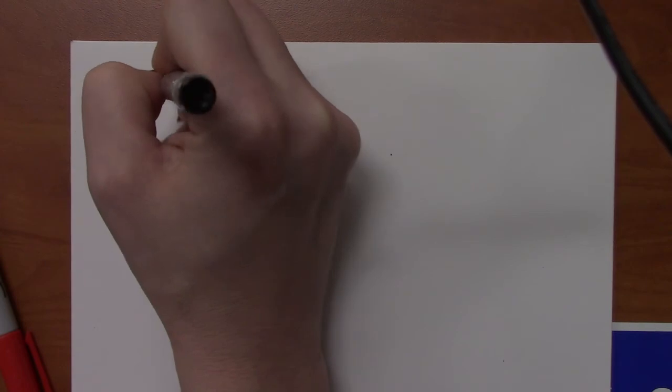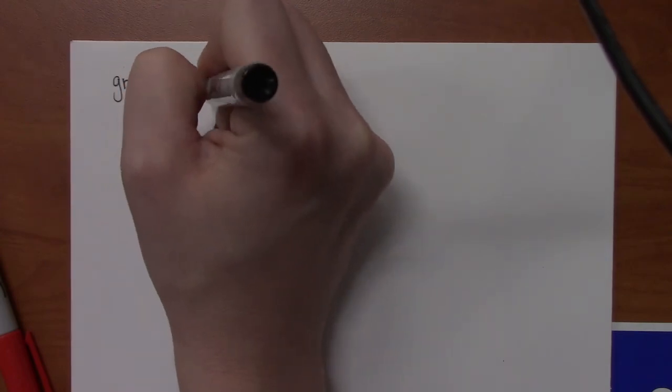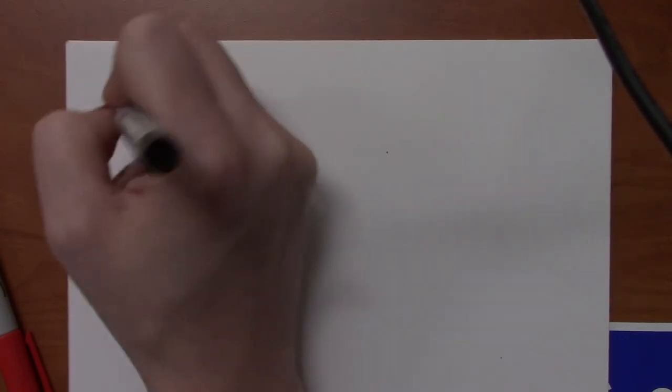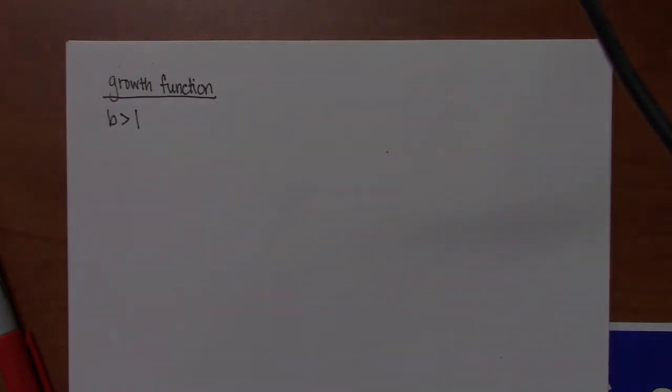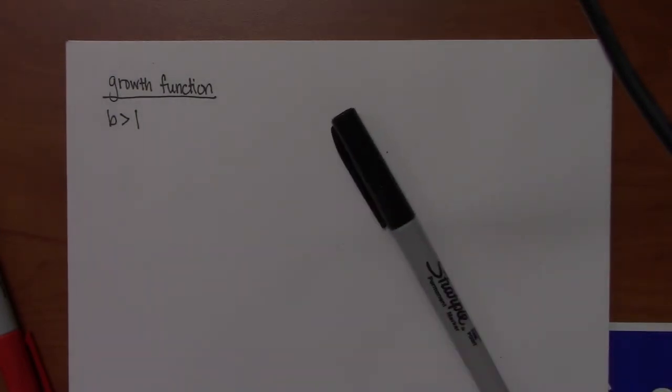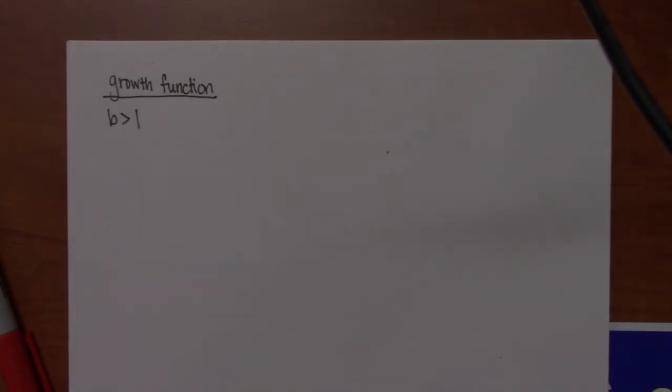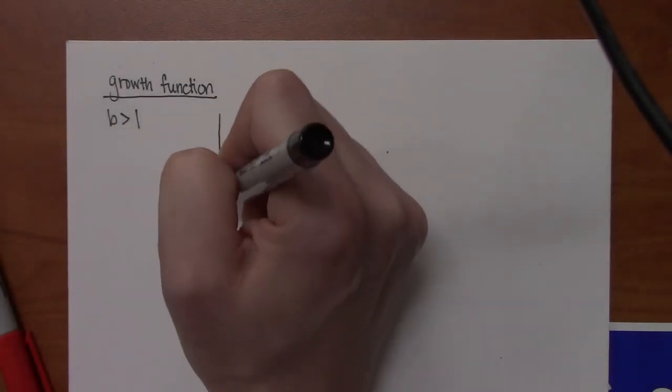So we have a growth function when b is greater than 1. Notice there's no equal to sign there, okay? If b equals 1, then you just get 1, 1, 1, 1, 1, 1, 1 out forever, right? That doesn't make any sense. So the base of an exponential function can never be 1, but if it's greater than 1, then this thing is going to grow. And it's going to increase over time.